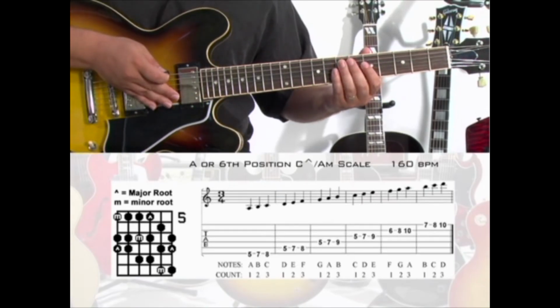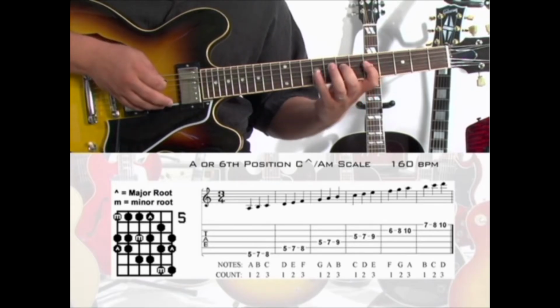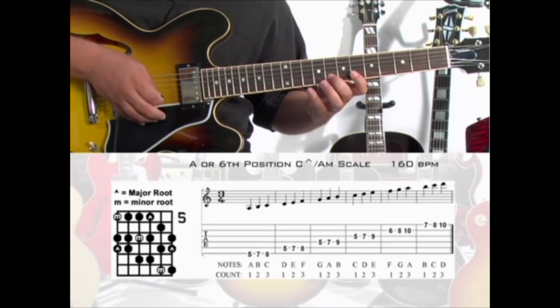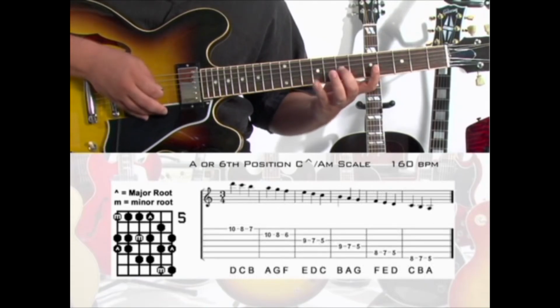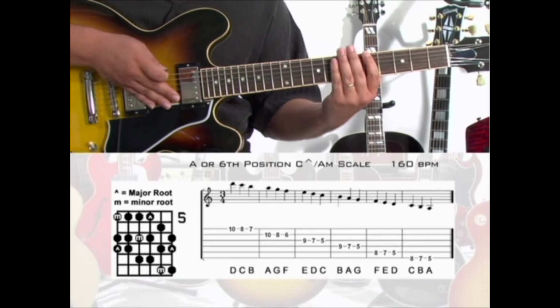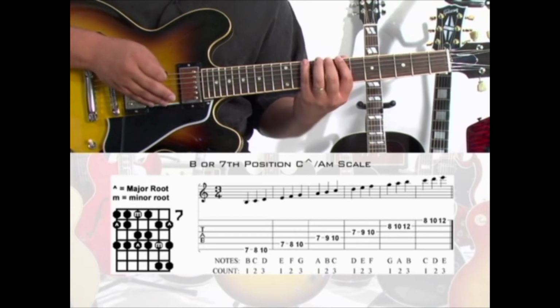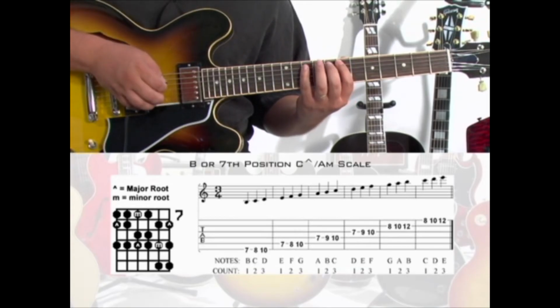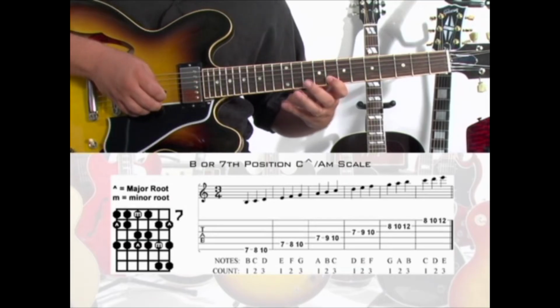And at 160 BPM. Fingers 1, 2, and 4 for the 6th and 5th string notes. Fingers 1, 3, and 4 for the 4th and 3rd string. And fingers 1, stretch 2, and 4 for the 2nd and 1st string.